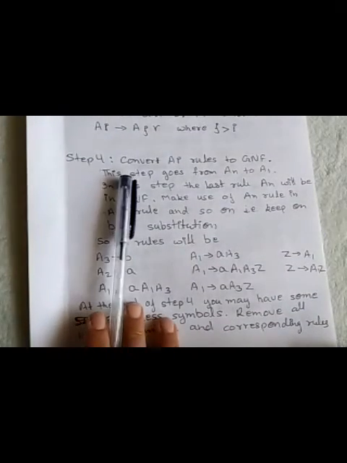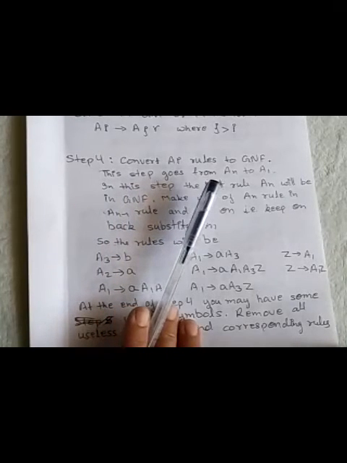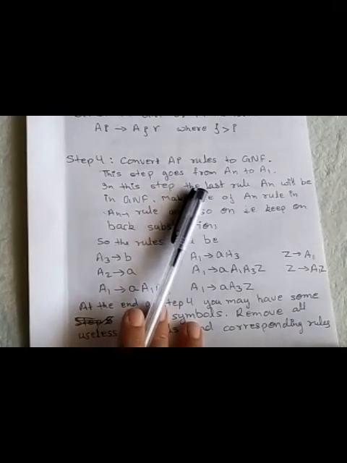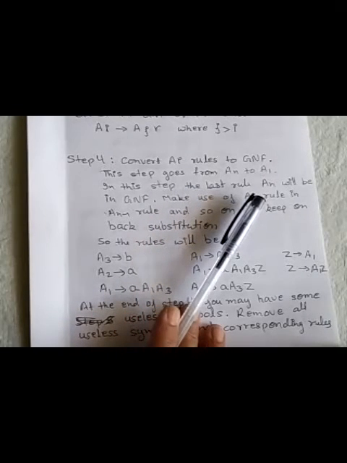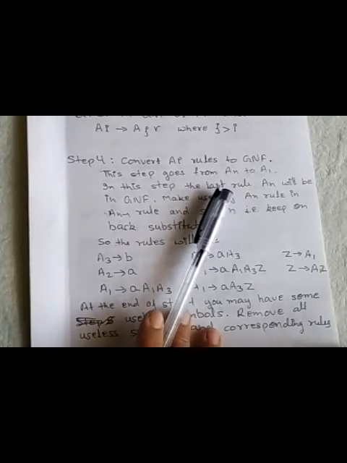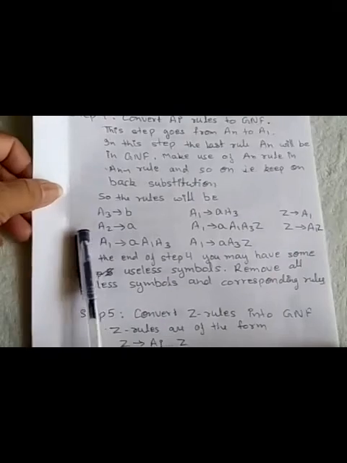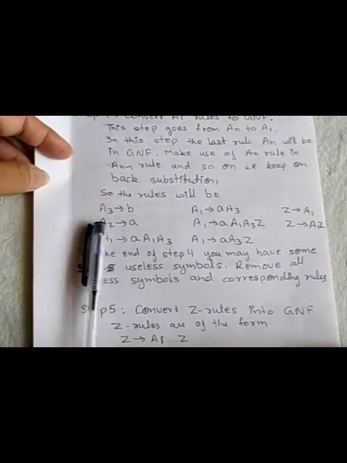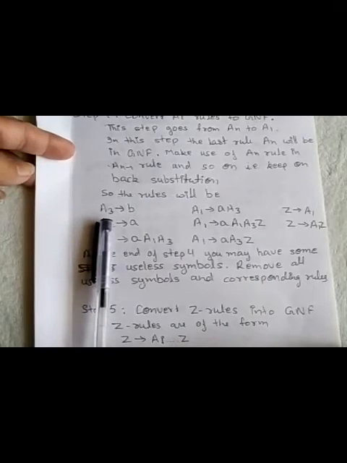Now we have step 4. In step 4 we convert all the AI rules to GNF. For this, we start from AN and proceed to A1. Here we have A3, so the highest value of I is 3.